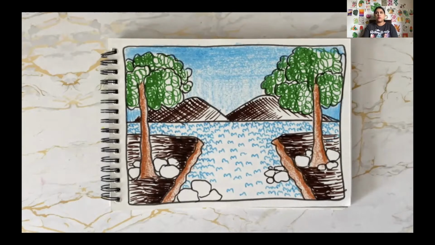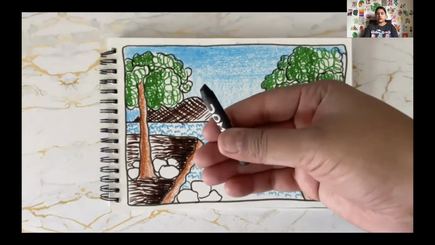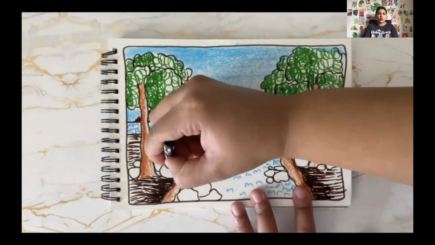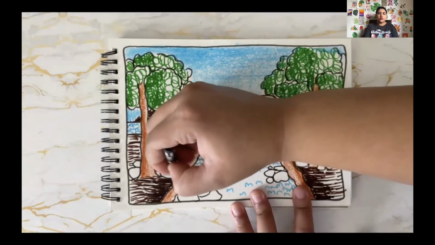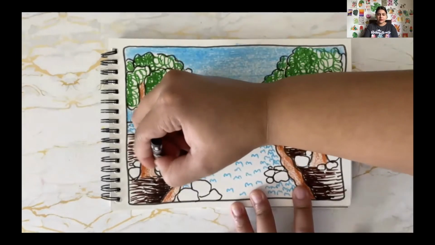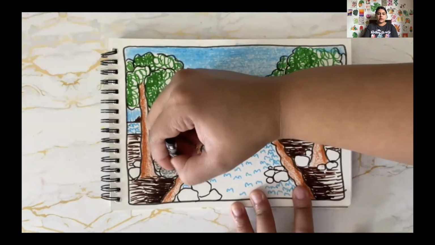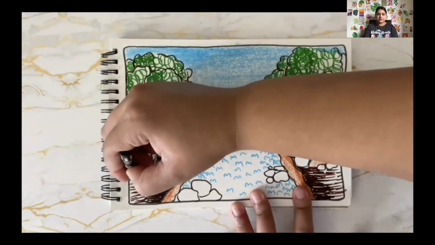And for colors as well, you can do gray, you can do black, you can do brown, whatever you like. I've just picked up a little bit of black. As you can see, I'm slowly filling that up.